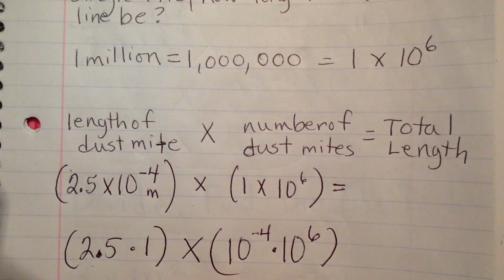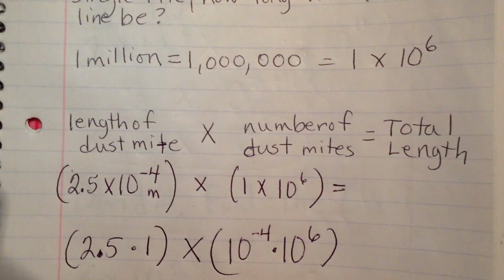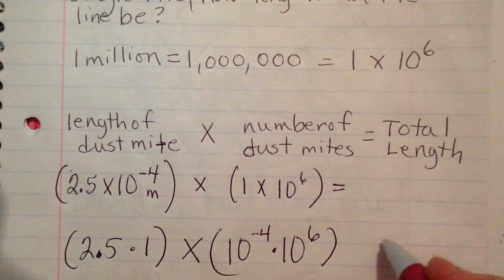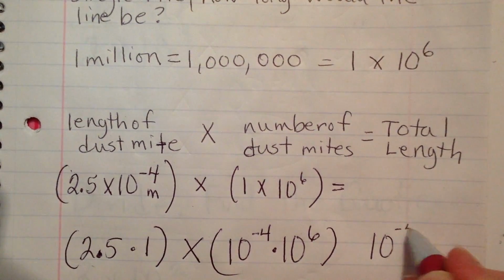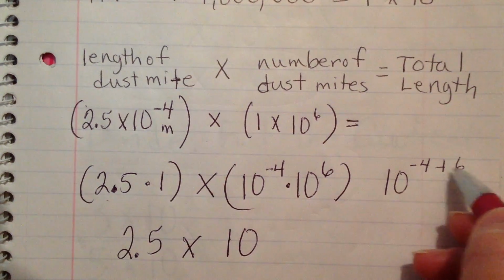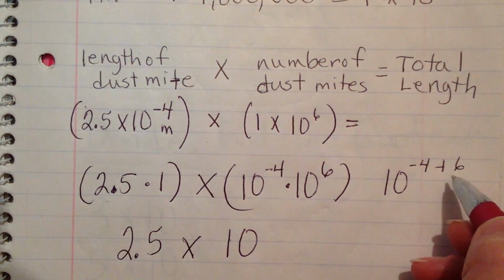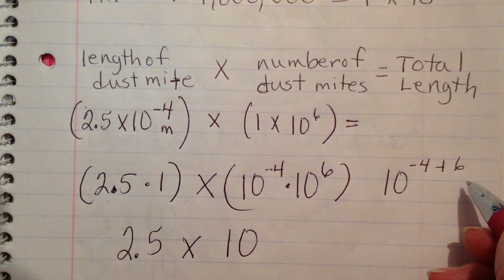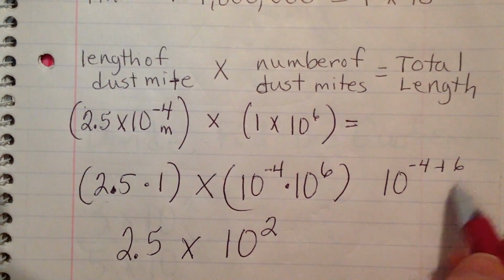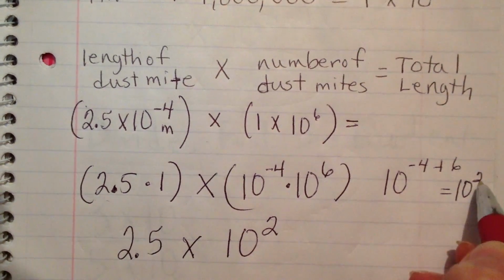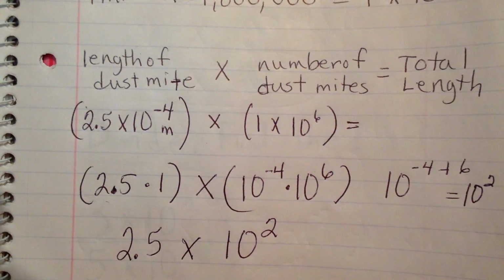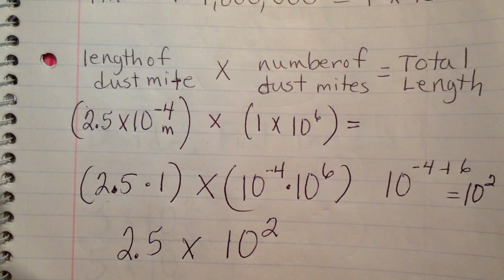Well, 2.5 times 1 is 2.5 times 10. When you are multiplying like bases, you add exponents. That's 10 to the negative 4 plus 6. Well, negative 4 plus 6, you're adding with unlike signs. Subtract and take the sign of the larger, which would give you positive 2. Negative 4 plus 6 is 10 squared. So I now have 2.5 times 10 squared.